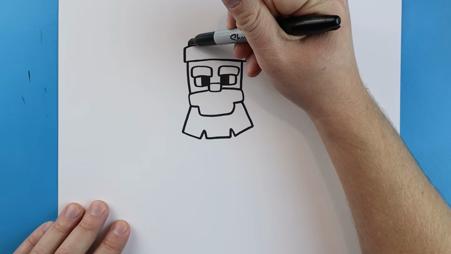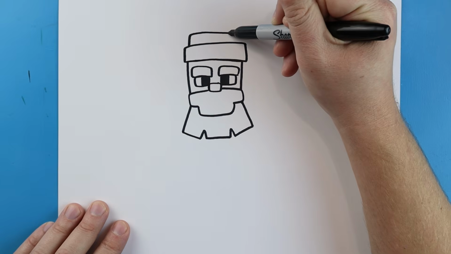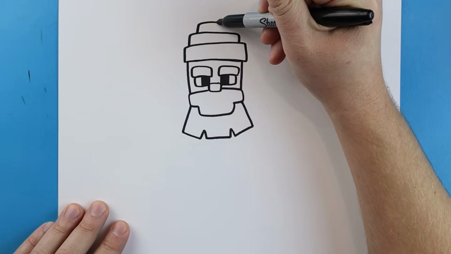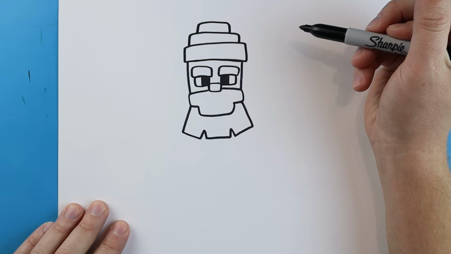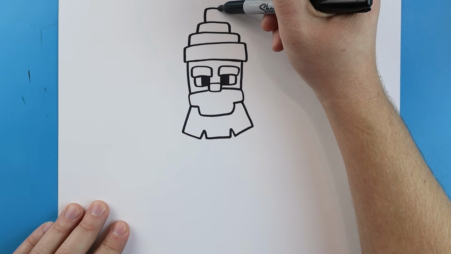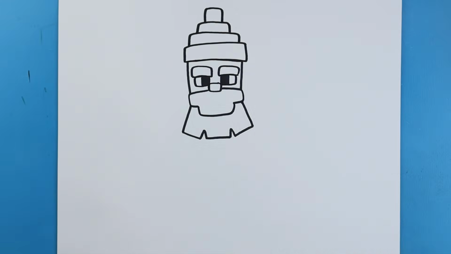Now for the top of the hat, let's make a rectangle that's not quite as long as this first one. And then we'll make another one that's a little bit smaller. Now at the top, let's put a nice big square for the top of the hat.